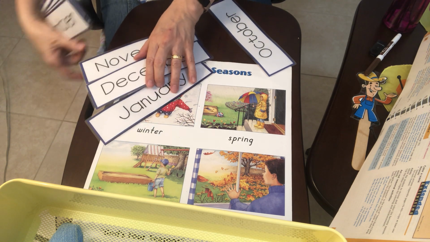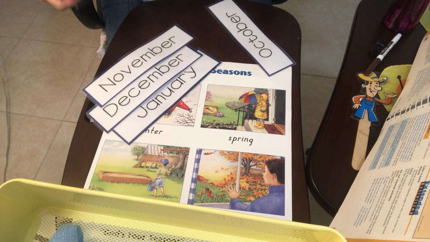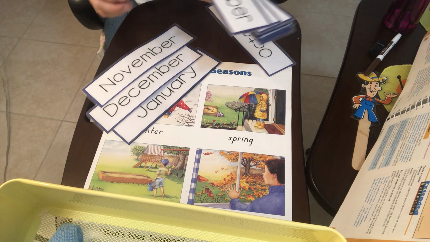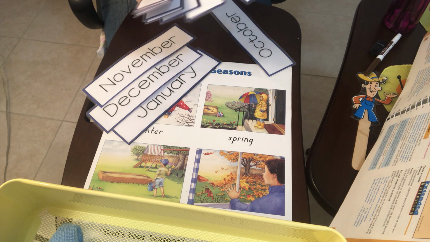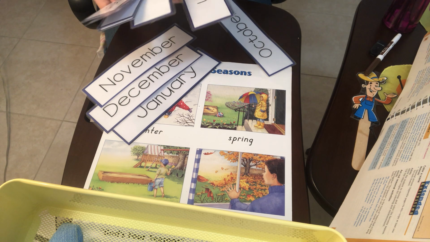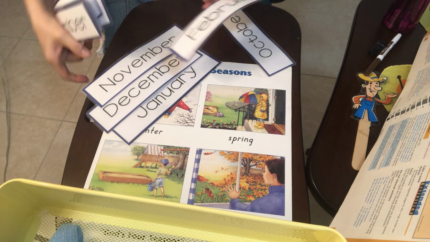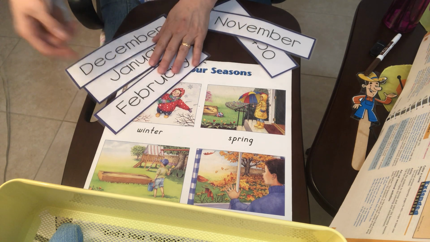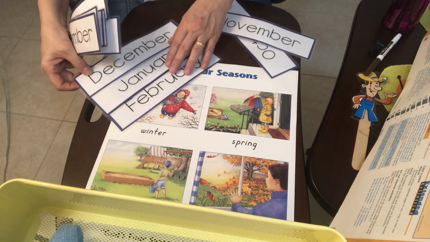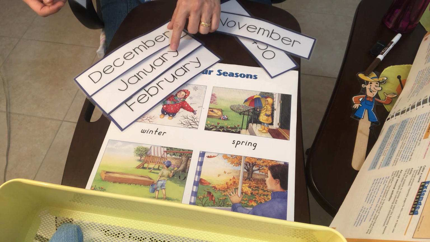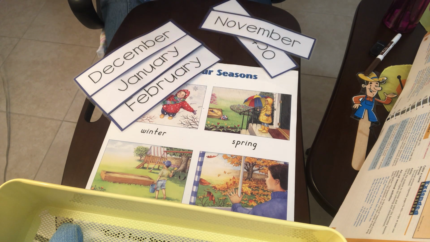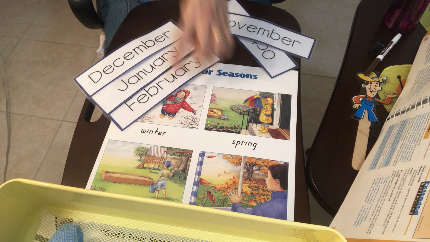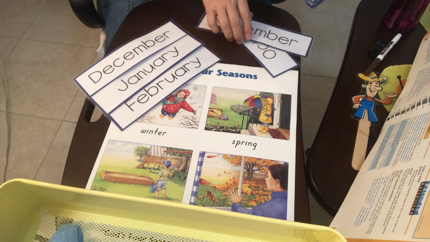November, December, and January. No. Sorry, I lost my card. Oh, here it is. That's still autumn. Winter is December, January, and February. That's when most of the country will see snow. And here it'll just be chilly.